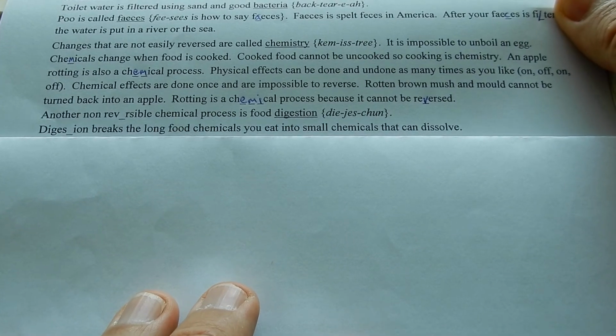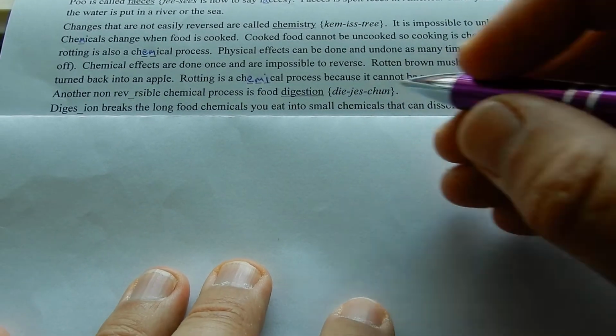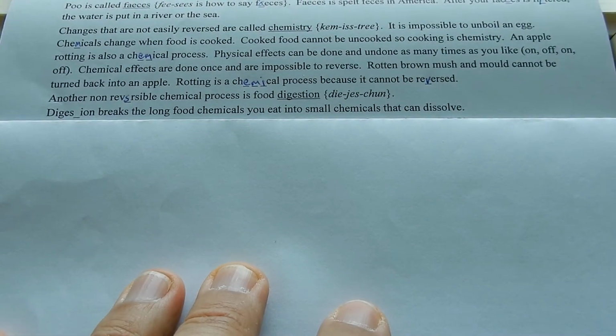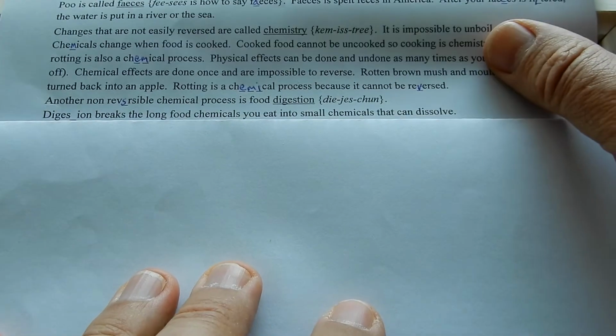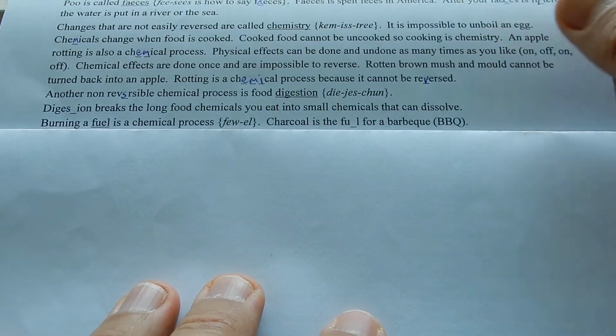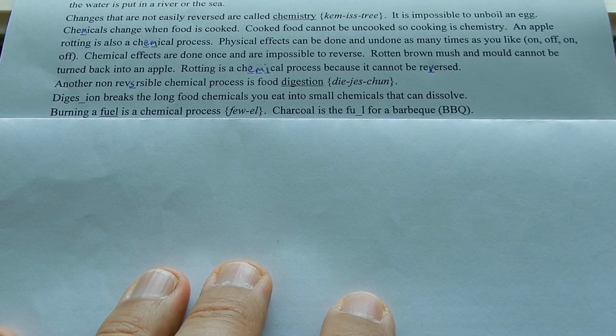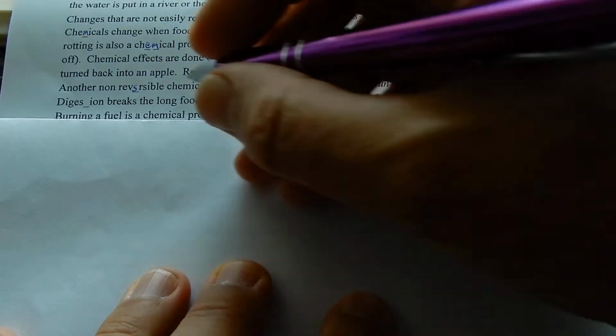Another non-reversible chemical process is food digestion. Yes, you can't turn poo back into food. Digestion. Digestion breaks the long food chemicals you eat into small chemicals that can dissolve.